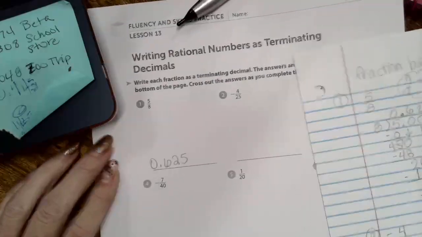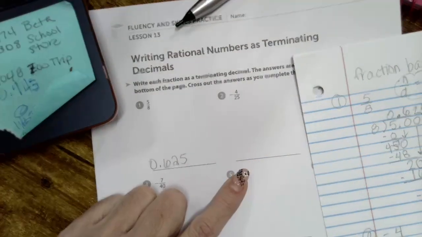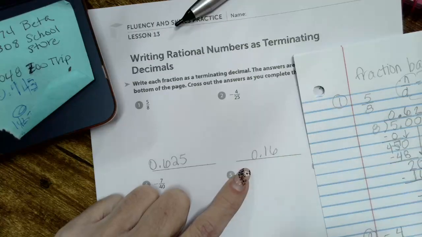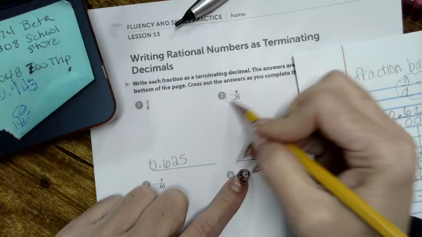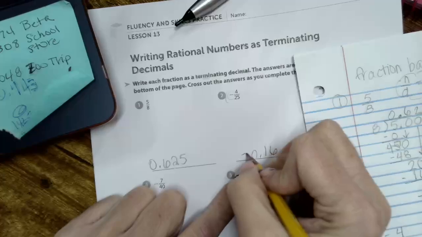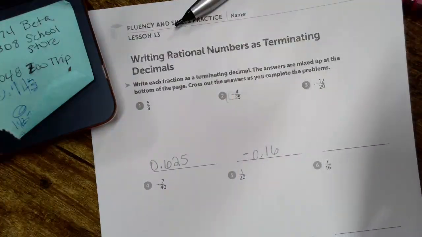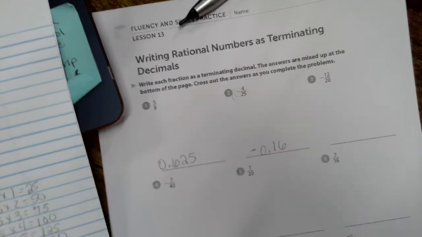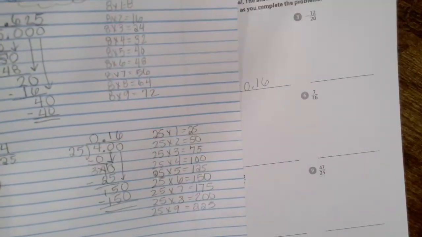So I'm going to come back over here. So that means my answer, 4/25 as a decimal, is 0.16, 16 hundredths. But remember, this was a negative, so that means this is also a negative. Now, if you look, here's another one that, number 9, also ends in 25. So can I go back and just use this one for that one? Yeah, you don't need to recreate it if you already have it down on paper.